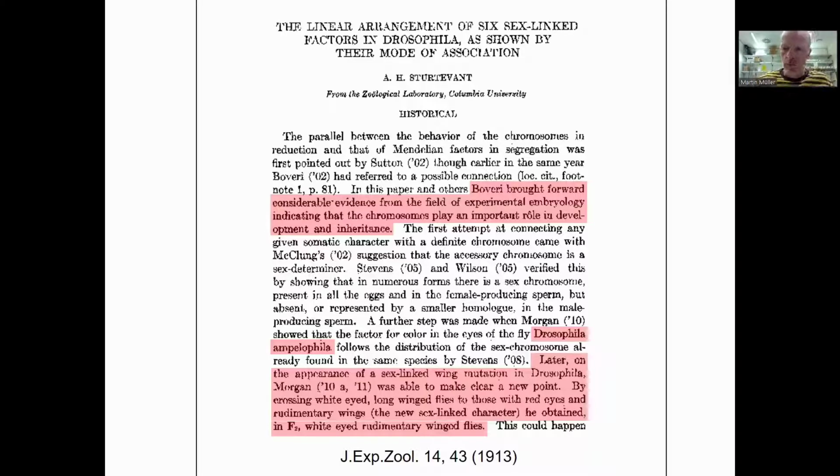So whatever it was, nobody knew about DNA or its linkage. DNA was known, it had been isolated by Friedrich Miescher 40 years earlier or so, 30 years earlier, but of course nobody knew that this molecule would have anything to do with inheritance.